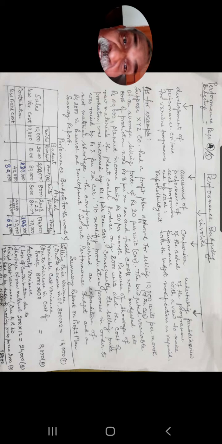But because of the shortage of raw materials, selling price increased by 2, so 2 multiplied by 8,000, that is 16,000 increase. That is the reason why in the summary report the selling price variance is 16,000, from 1,60,000 to 1,76,000. The difference is 16,000 variance.